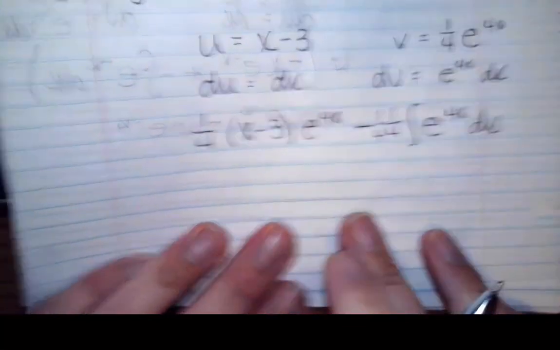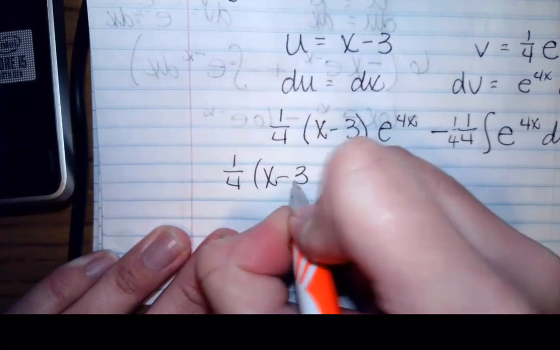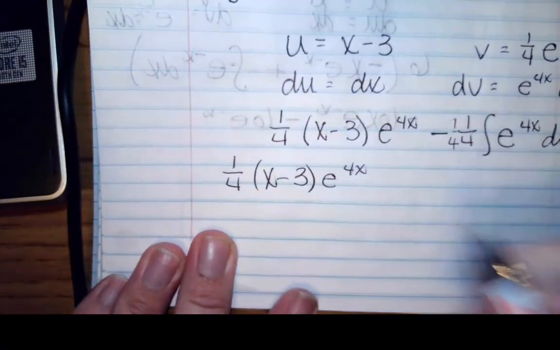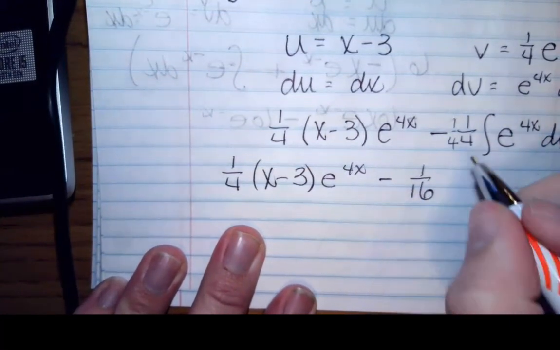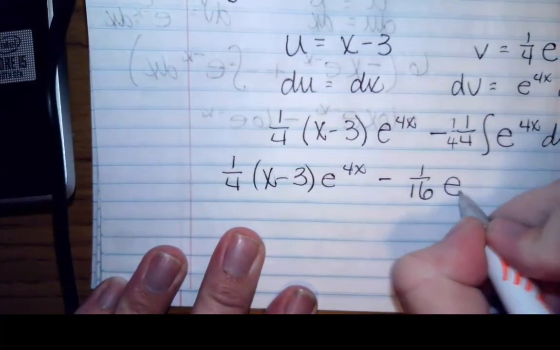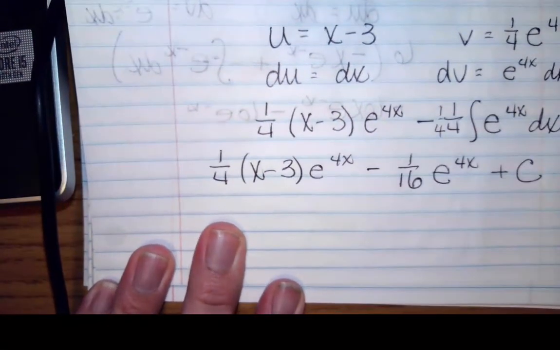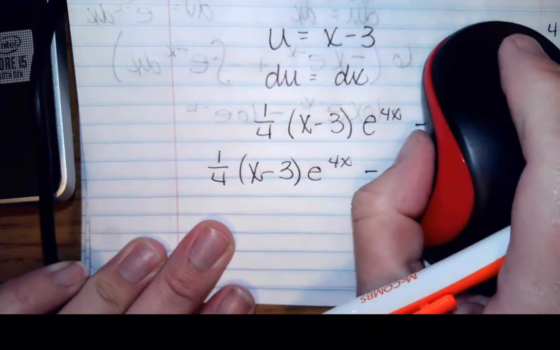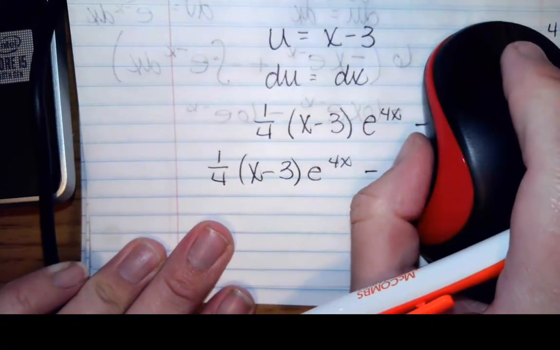So I'm going to multiply by 1/4. Now I've got 1/4 x minus 3 e to the 4x. This turns into a minus 1/16, and then the integral of e to the u is e to the u. So it's e to the 4x plus c. Okay, so it's done. Let's try some that don't have e's. Actually, let's stop there and then I'll come back.